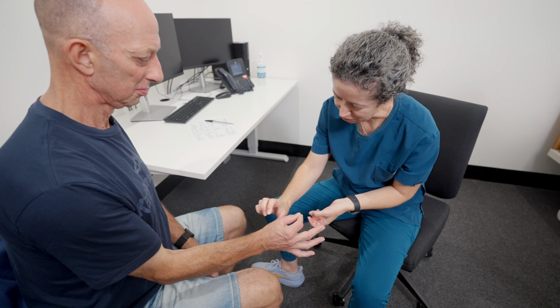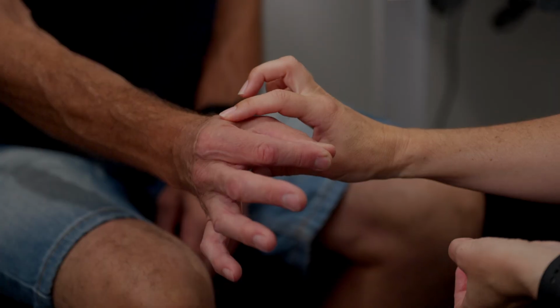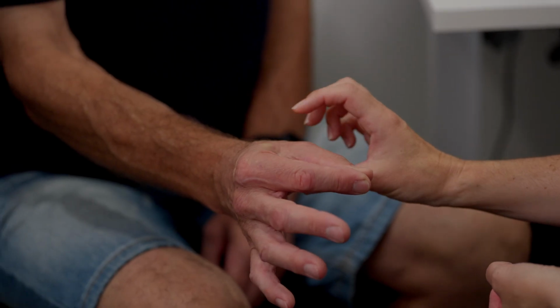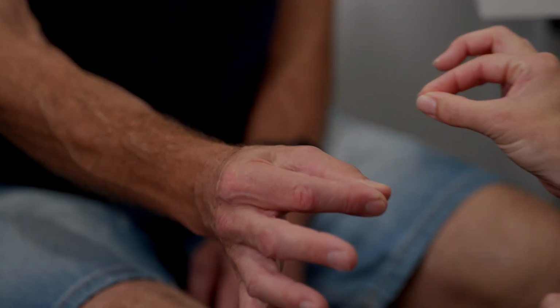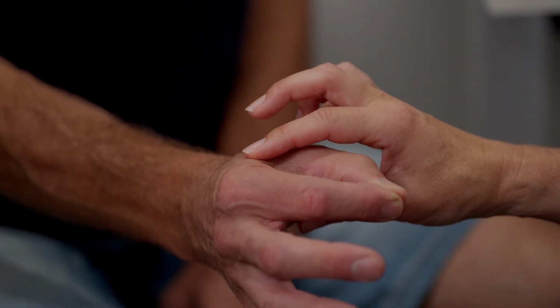Ask the patient to press their thumb and index finger firmly together. The interosseous muscles should be flat in females and slightly prominent in males. Any scooping or depression indicates muscle deficit.